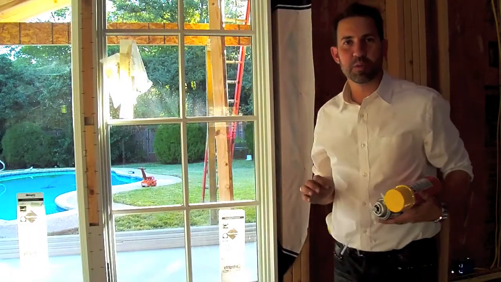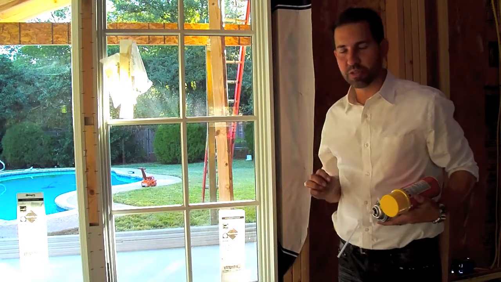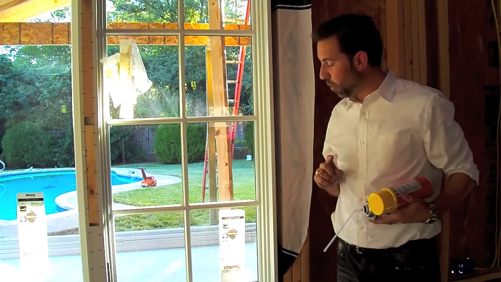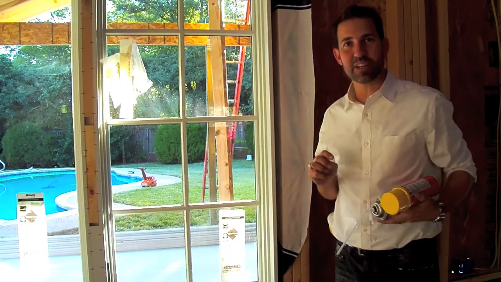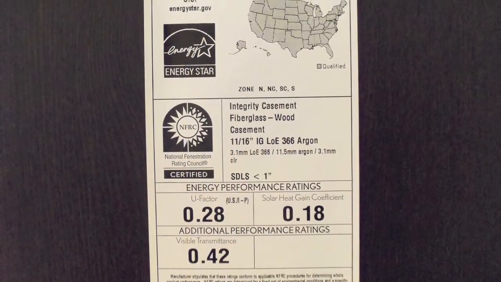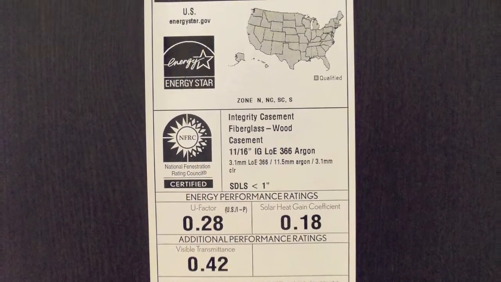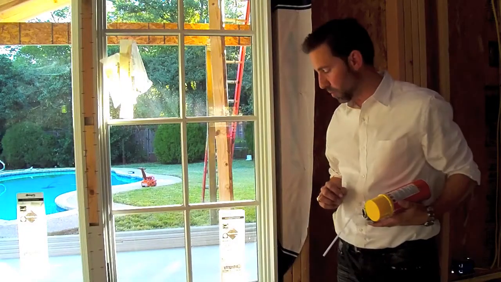Now, when you're out purchasing windows or doing your research to buy windows, there's a couple things you want to look for. One, you want to look for the U factor and also the solar heat gain coefficient. In this case, we have a U factor of 0.28 for this window and a solar heat gain coefficient of 0.18. Those are the things you want to look for.